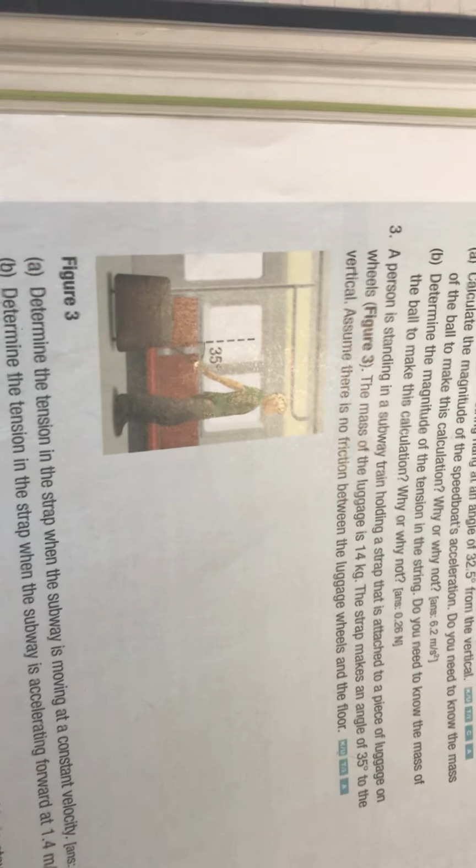If we were to do F net equals ma for this question, we'd be doing 14 kilograms times 1.4 meters per second squared, which gets us 19.6 newtons. And that's our F net. That would be fine if this was just a straight line, or if this was actually the F net. But here we have an angled tension, which means that we have an X component and a Y component.